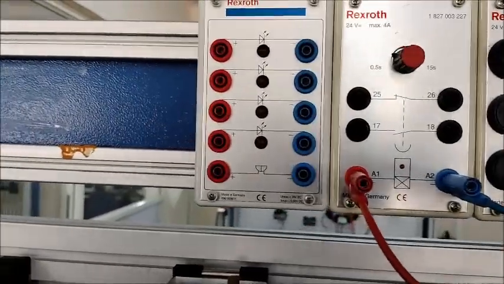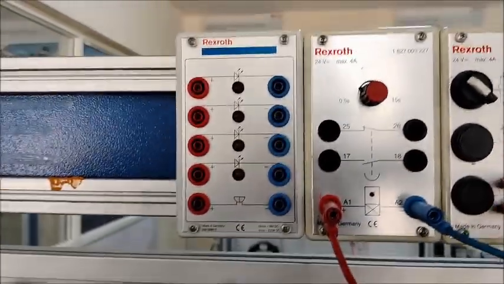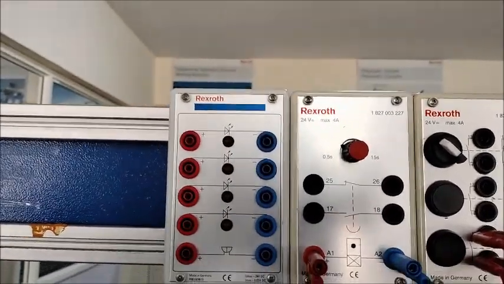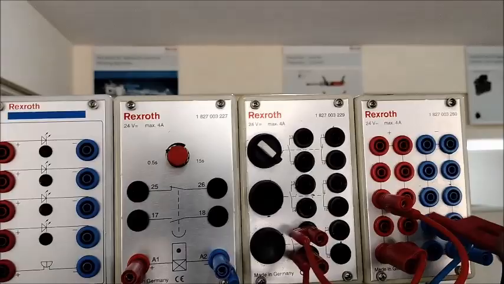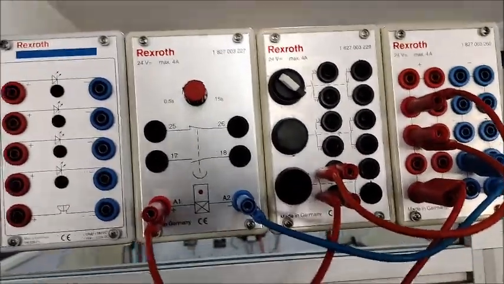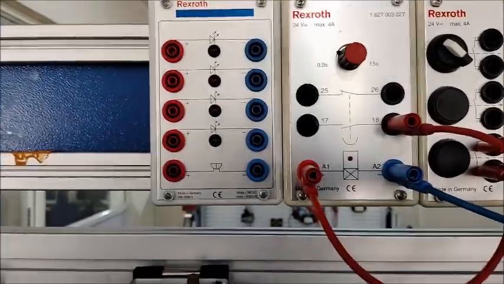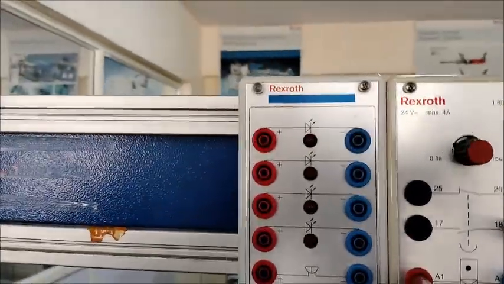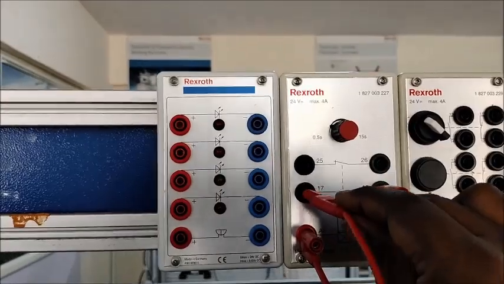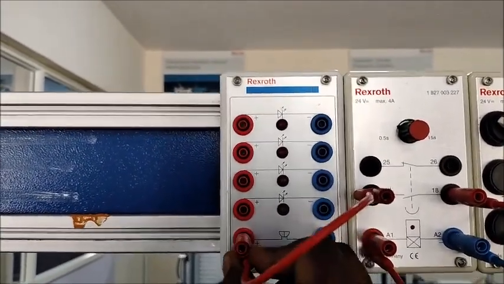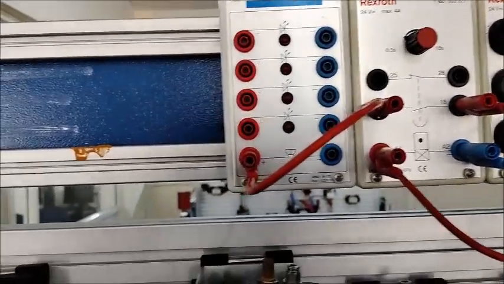To see the output from the on delay timer, I am using the normally open contact. That means from 24 volts we connect to the normally open contact of the time delay, and from the normally open contact to the output we can give it to a buzzer or LED. I'll give it to the buzzer first.